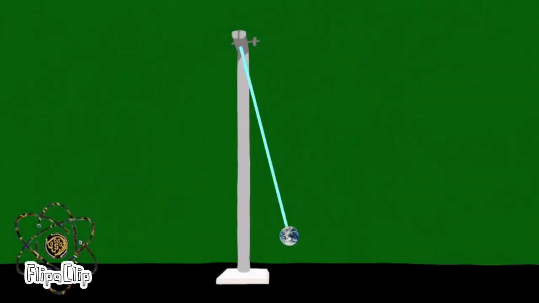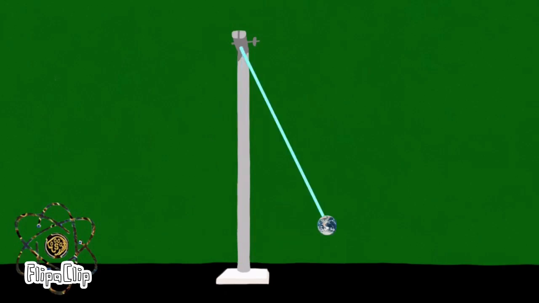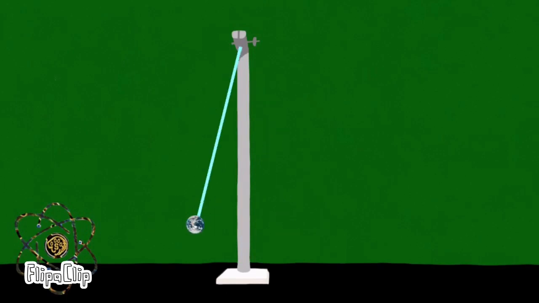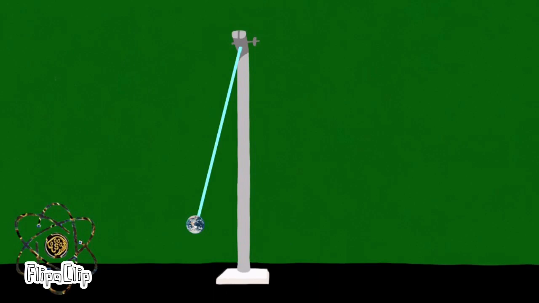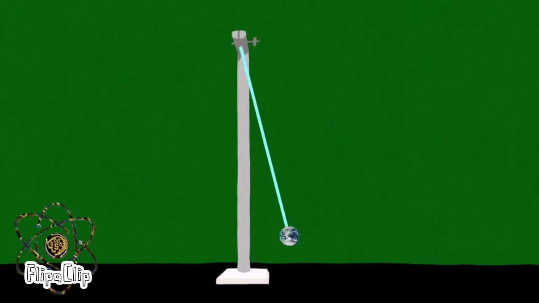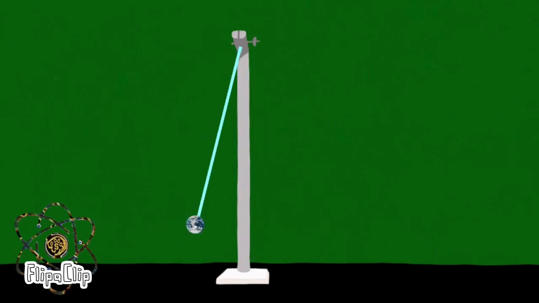Okay, so reset your stopwatches. It's now in motion. Ready when you are. 1, 2, 3, 4, 5, 6, 7, 8, 9, 10, 11, 12, 13, 14, 15, 16, 17, 18, 19, 20.